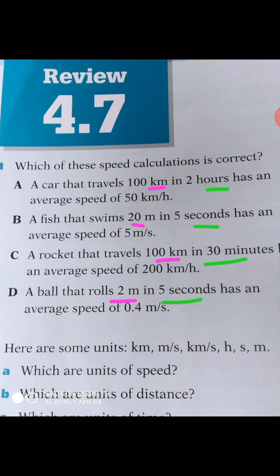D. A ball that rolls 2 meter in 5 seconds has an average speed of 0.5 meter per second. So your distance is 2 and time is 5. So 2 divided by 5 gives us 0.4, and the D option is incorrect. Let's move on to question number 2.